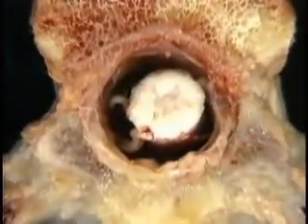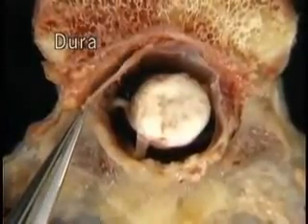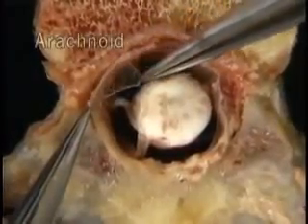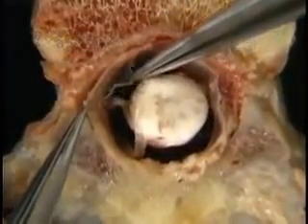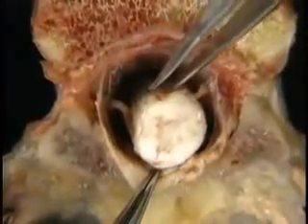These filaments form the spinal nerves, as we'll see in a minute. The spinal cord lies within this strong protective layer, the dura. The dura is lined on the inside by a loosely attached membrane, the arachnoid. The cord is covered on the outside by a firmly attached membrane, the pia.